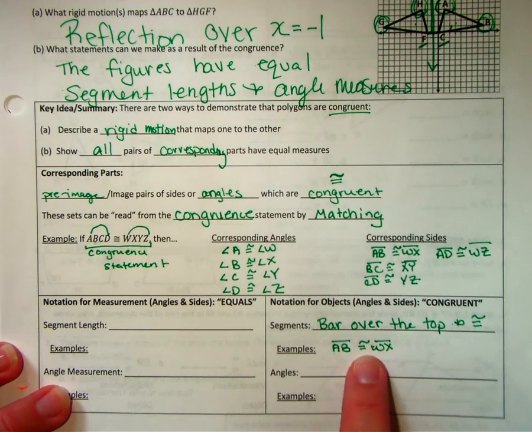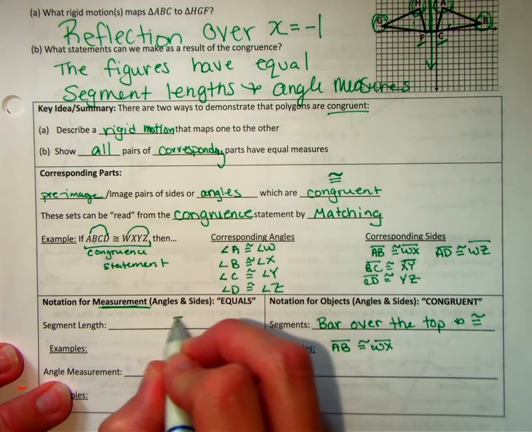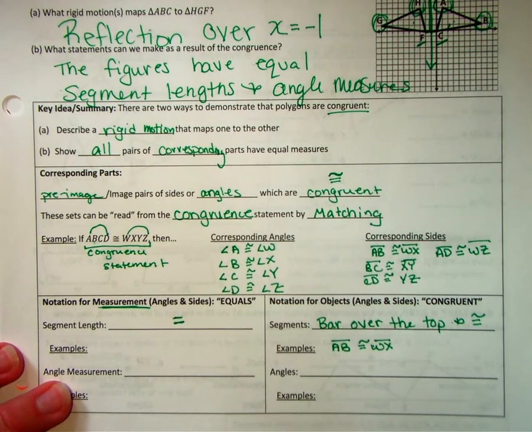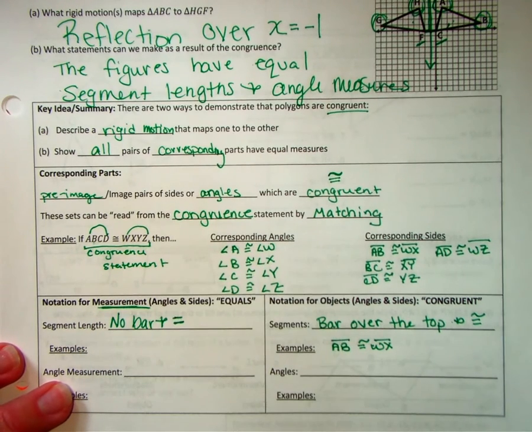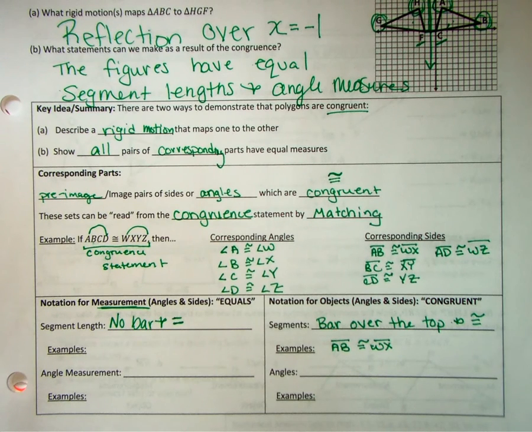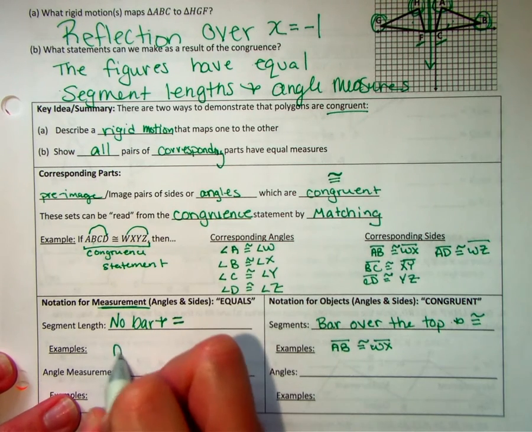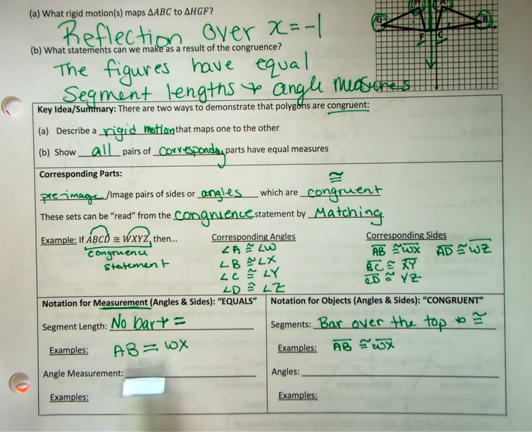Okay. Now that means something different than the measurement of. So the measurement of, if you are using an equal sign in between, there is no bar and an equal sign. And there is a difference, and you will be knocked for not knowing the difference when we write our proofs with our congruent statements. Okay, so an example would be AB is equal to WX. So what you're saying here is that their measures are the same, but this could be a length on a rectangle, and this could be the length on a triangle.